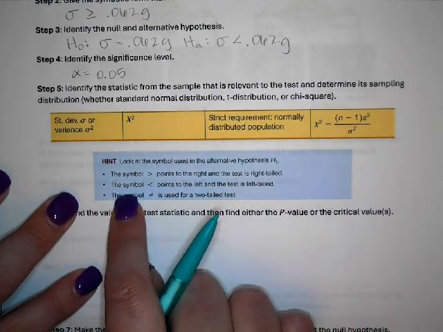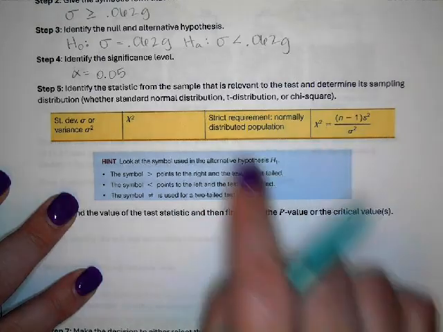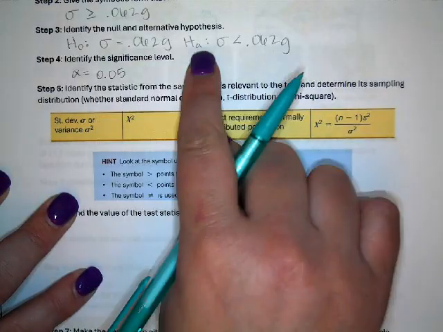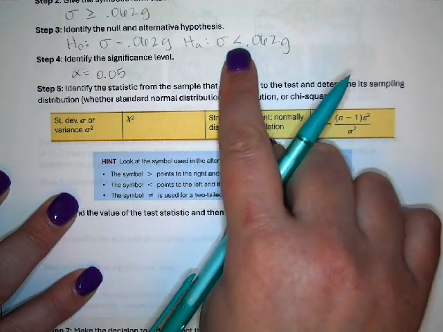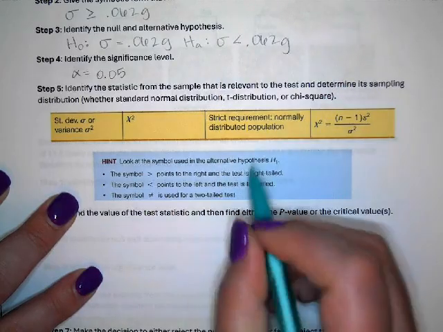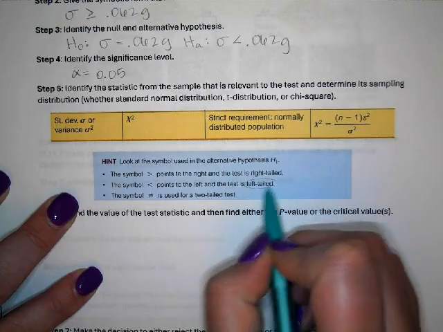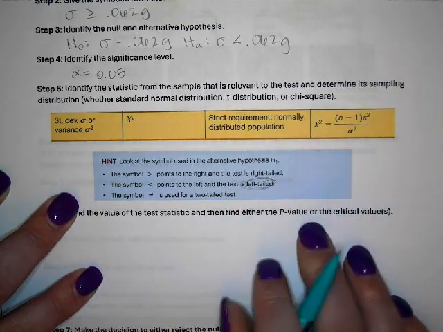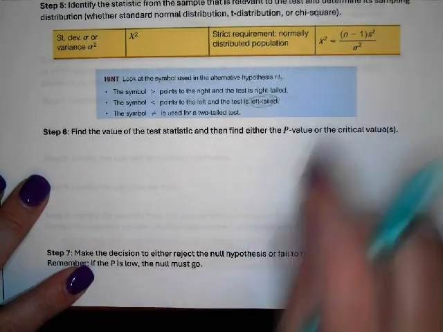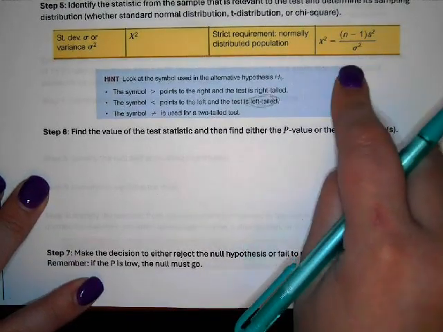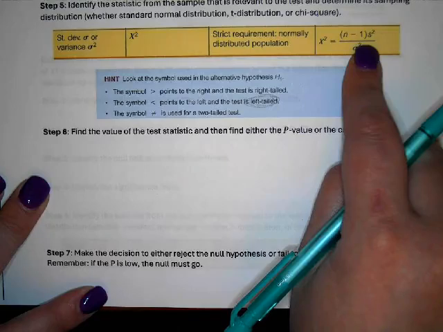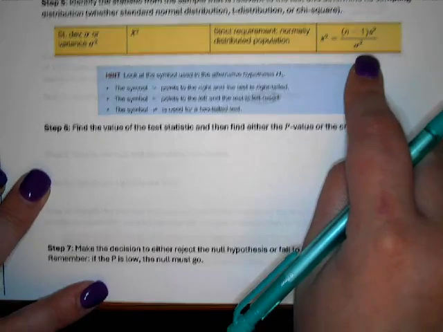Now, based on the symbol we have for our null hypothesis and our alternative hypothesis, we have a less than symbol, which means that we're going to have a one-tailed test, and it's going to be a left tail. So I'm going to write down what each of the variables are that we're going to need to define.